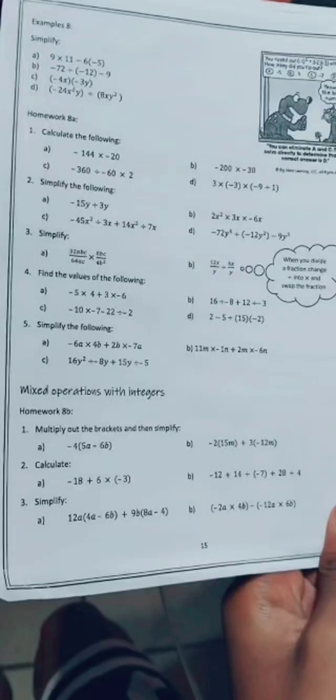Once the particular individual is here, hopefully we can just get this show on the road. Mixed operation with integers: multiply out the brackets and then simplify. I think we're going to look at that. Multiply out the brackets, then simplify.